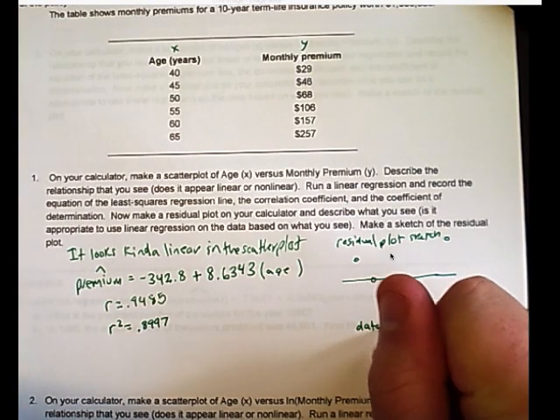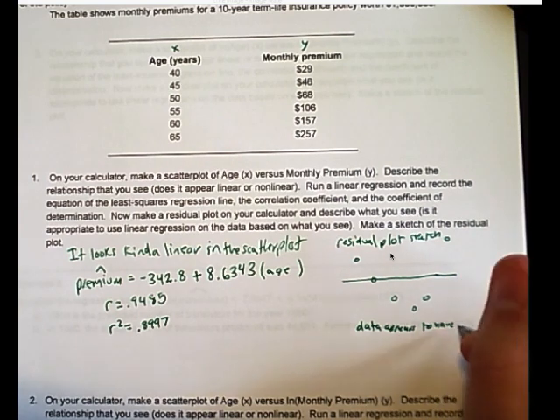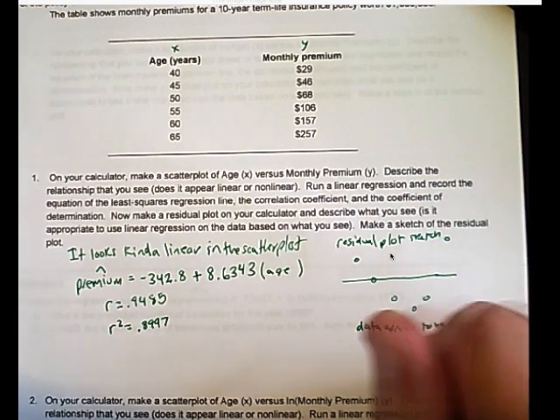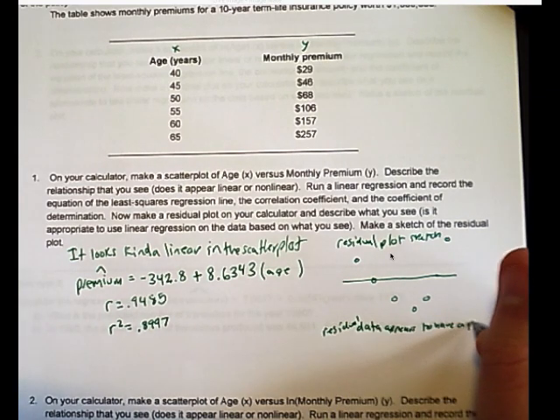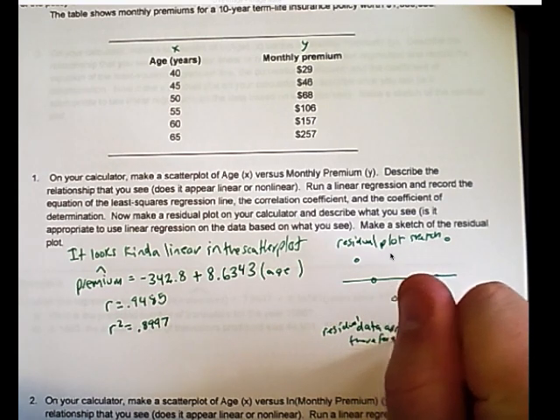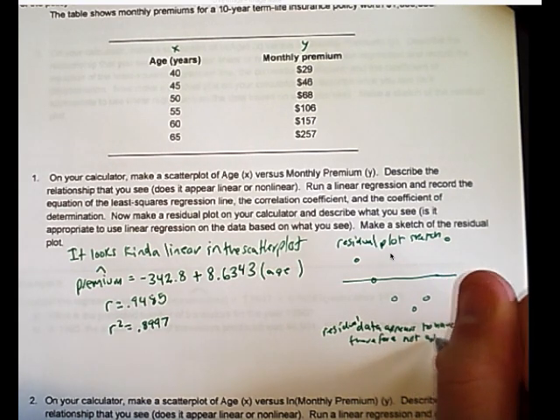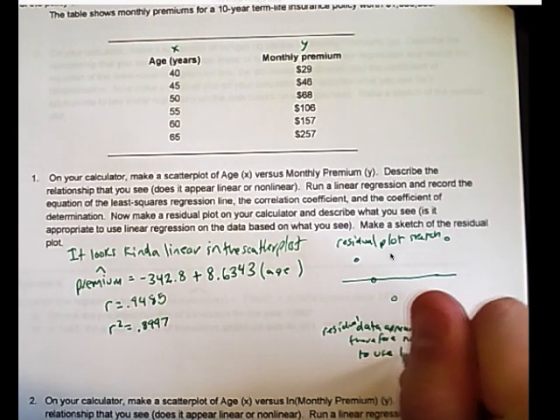Okay. Residual data appears to have a pattern, therefore not appropriate to use linear regression.